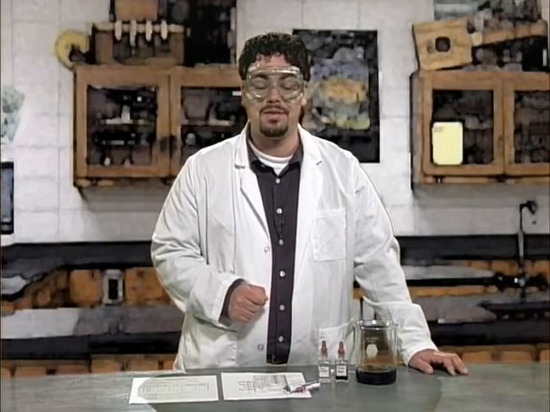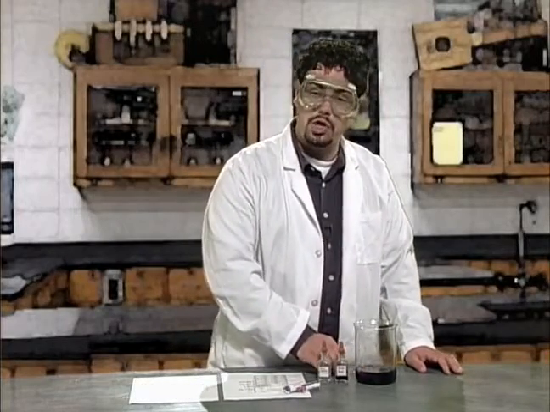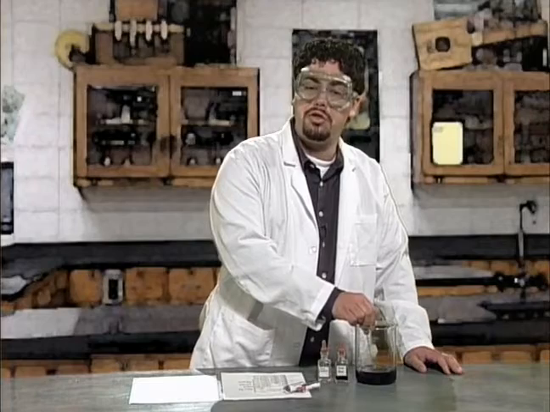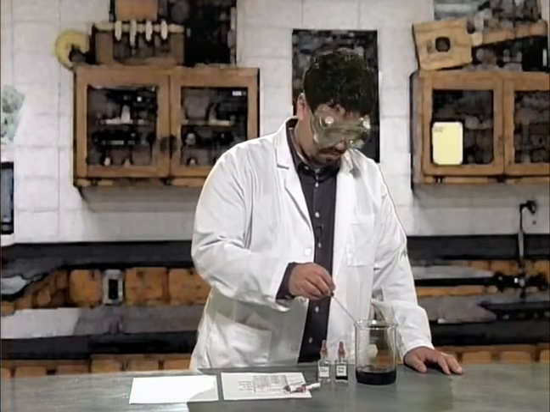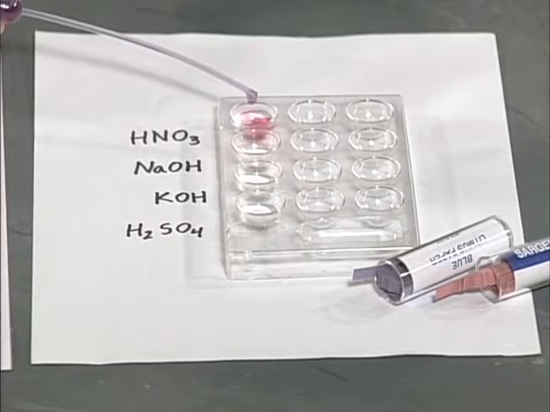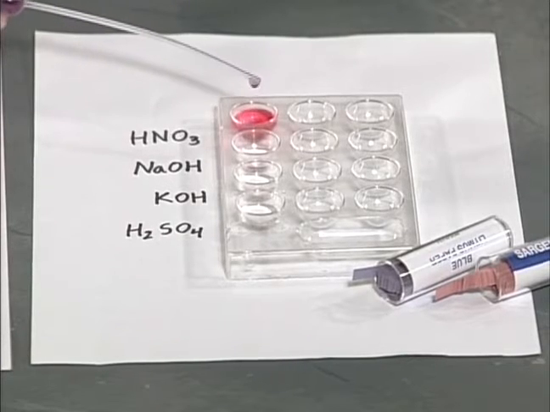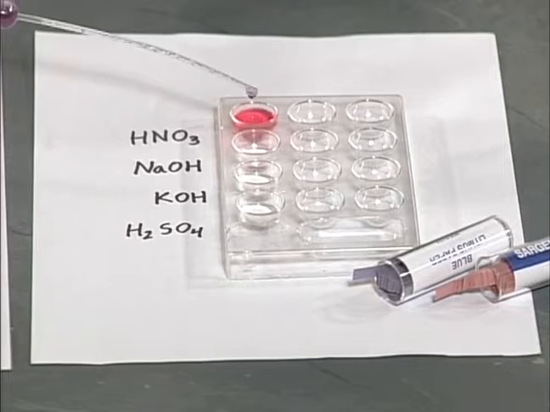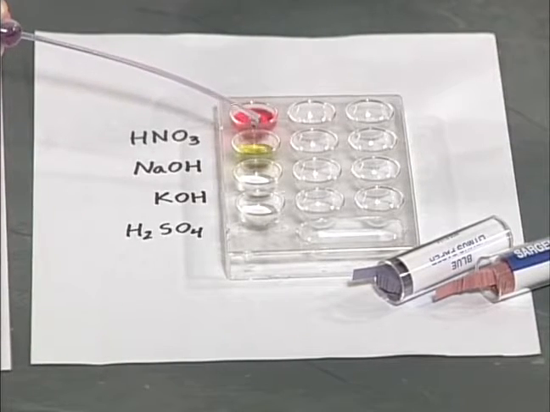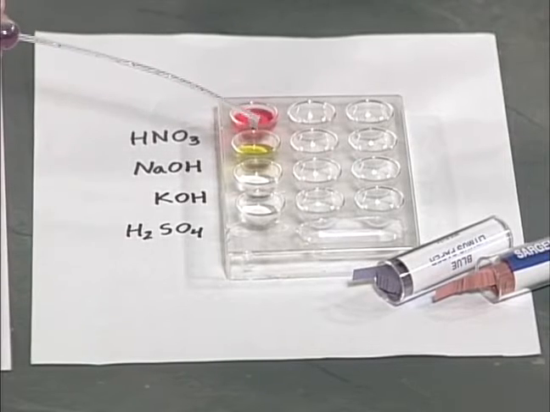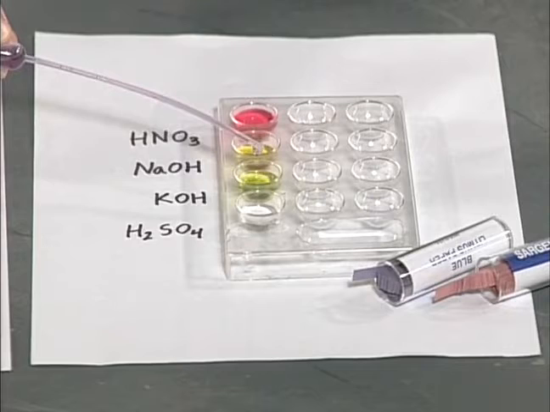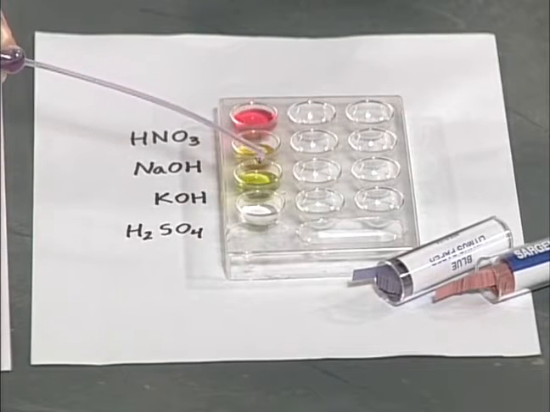Amazing. Don't forget to record the color change on your chart as I drop this cabbage juice into each of the solutions, starting with the HNO3. Now, I'll test the NaOH. Next, I'll test the KOH. And finally, the H2SO4.